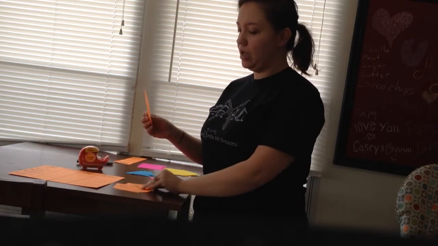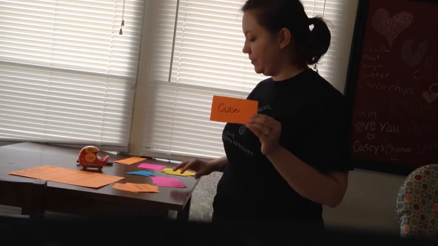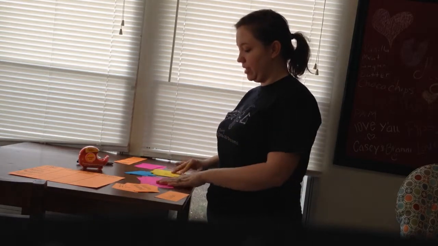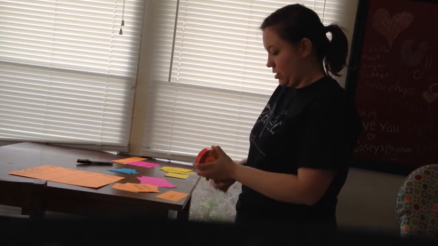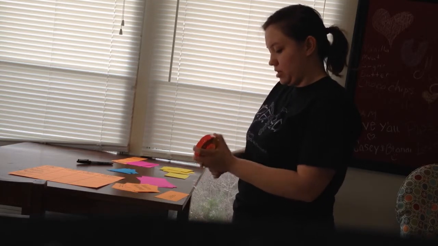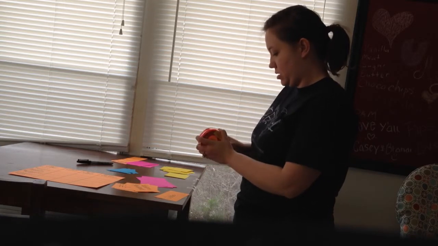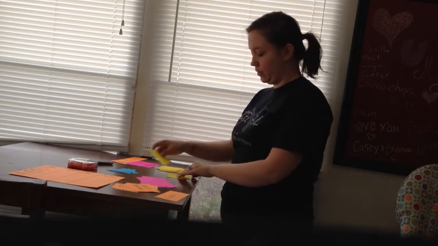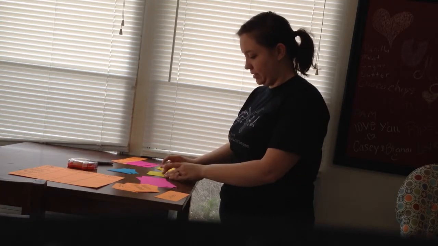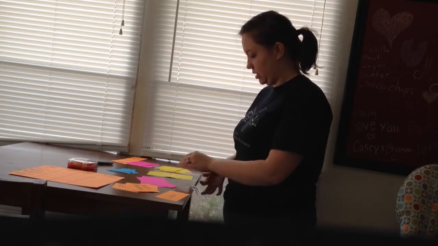We'll go ahead and go down the chart just to make it a little bit easier. We'll start with the cube today. So a cube consists of only squares. Go ahead and get some tape out for us. A cube has only squares, so I'm going to start with the square and go ahead and tape the squares together.